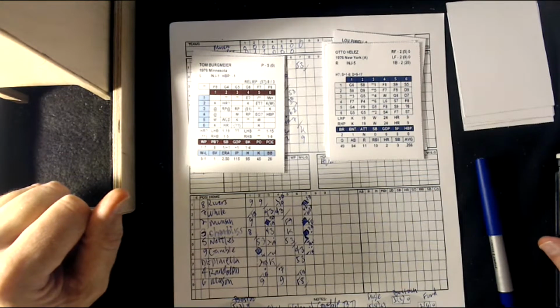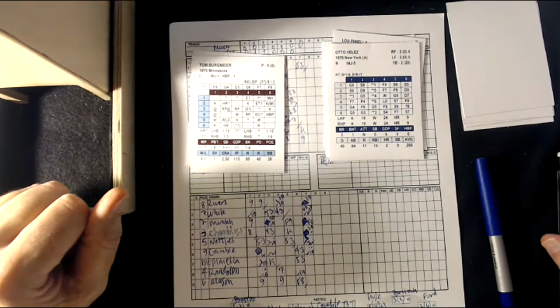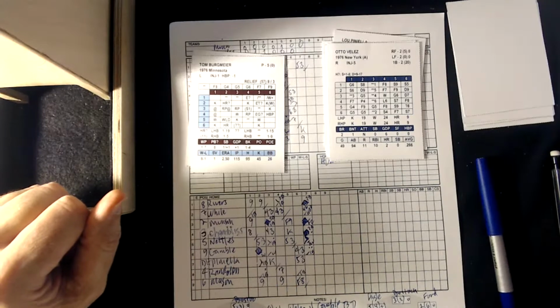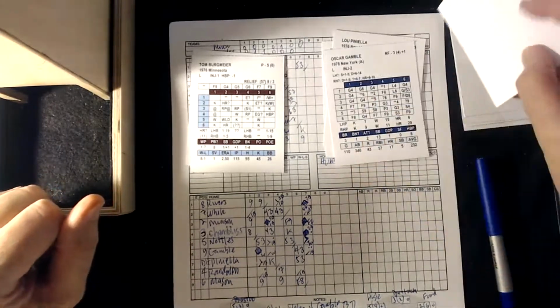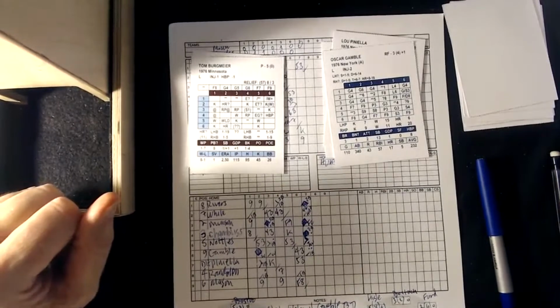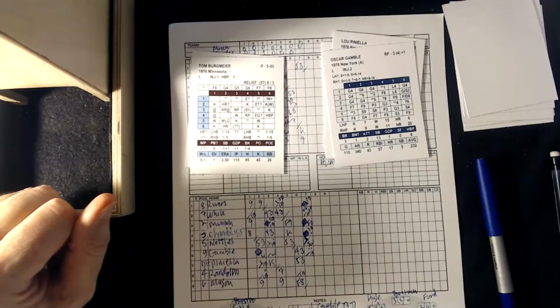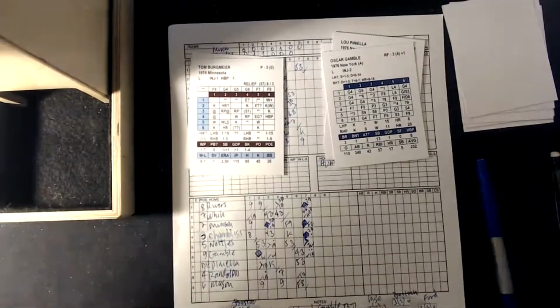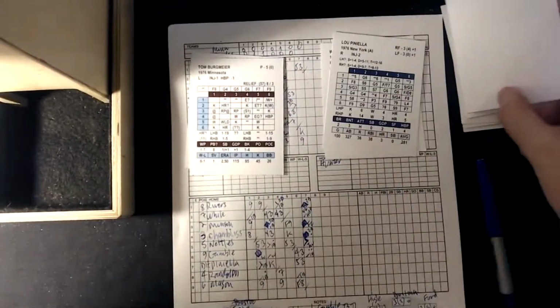And the runner on second, there was a throw to the plate. Or maybe there wasn't. Who knows? Who cares? Otto Velez comes up big for the Yanks. Pinch hit, 2-run single. Lou Piniella.